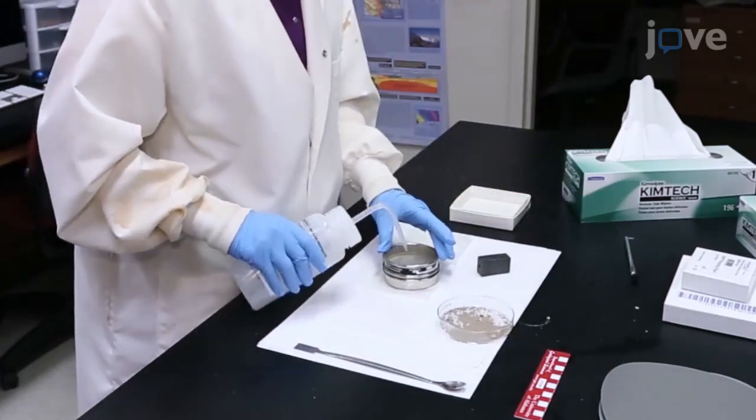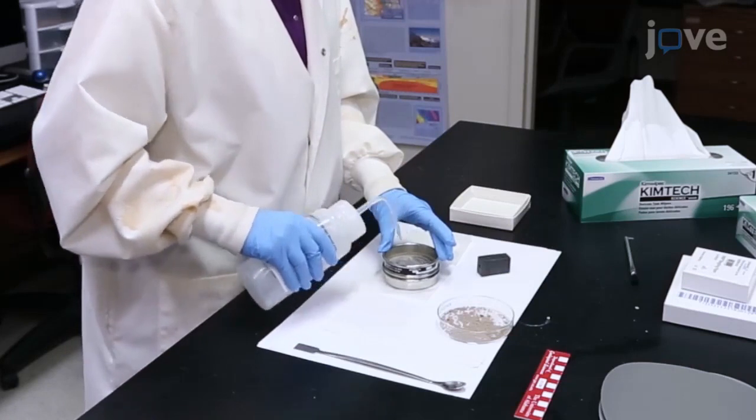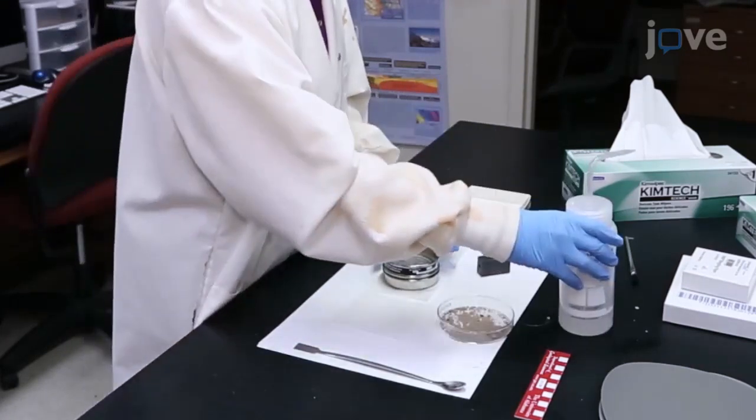Use a squeeze bottle of deionized water to flush the smaller adhering ash particles through the sieve for 20 to 30 seconds and allow the grains to air dry for 24 hours.